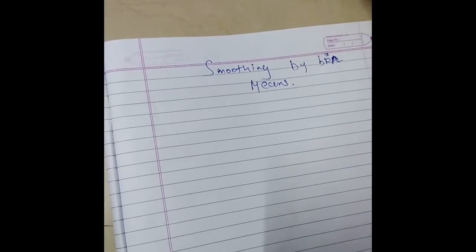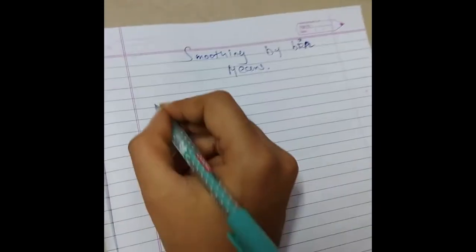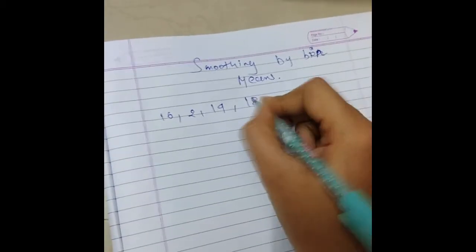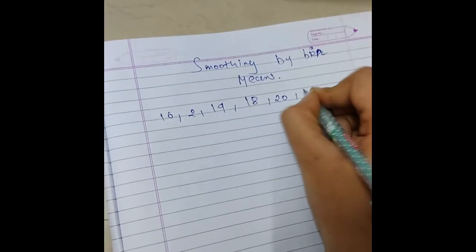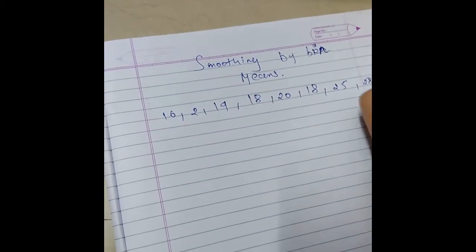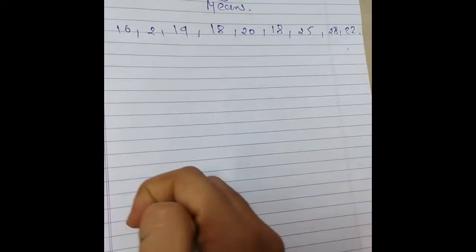Suppose we have data points like 2, 10, 19, 18, 20, 18, 25, 28 and 22. Yes, so these are the data points.